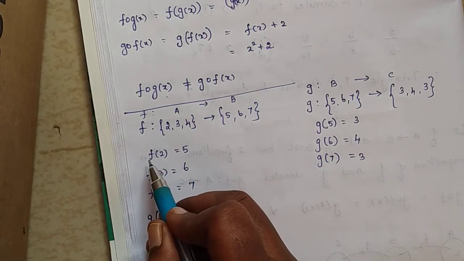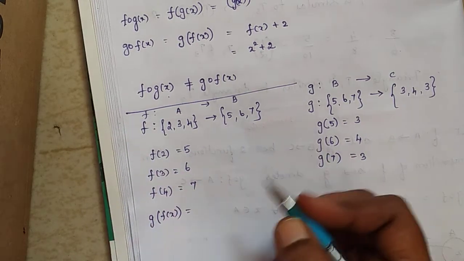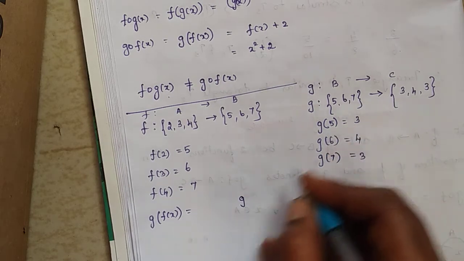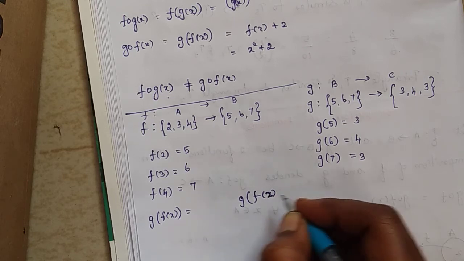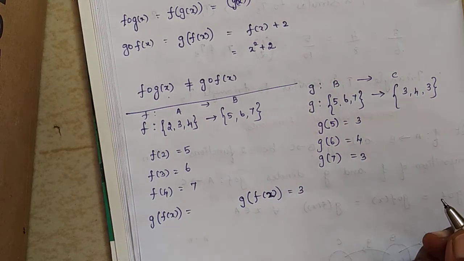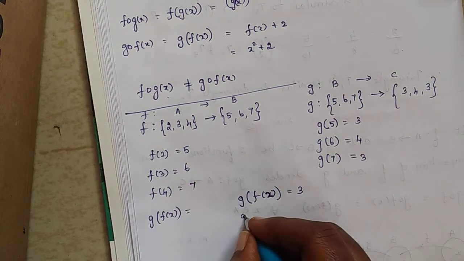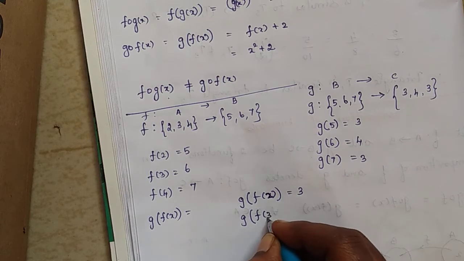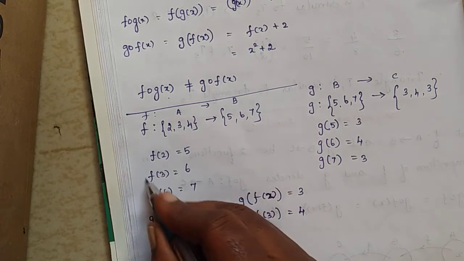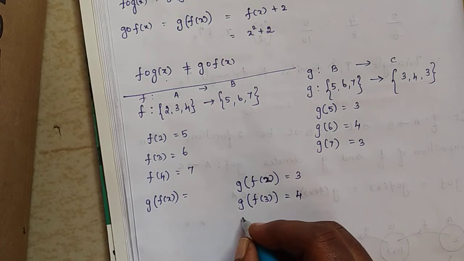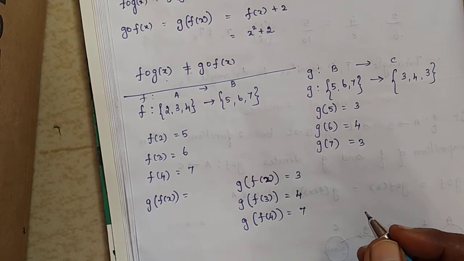Whose value is 5? F of 2's value is 5. Now instead of 5, substitute f of 2 in this place. So g of f of 2 is equal to 3. Now next, 6. Whose value is 6? F of 3. So g of f of 3 is equal to 4. In the place of 6, I am writing f of 3. Now for 7, g of f of 4 is equal to 3.